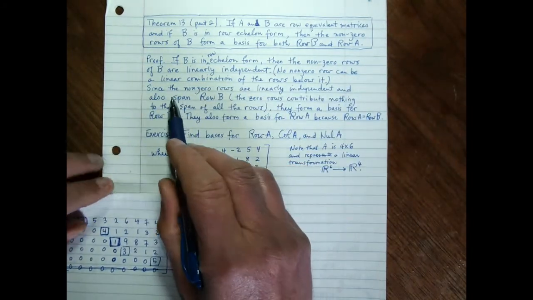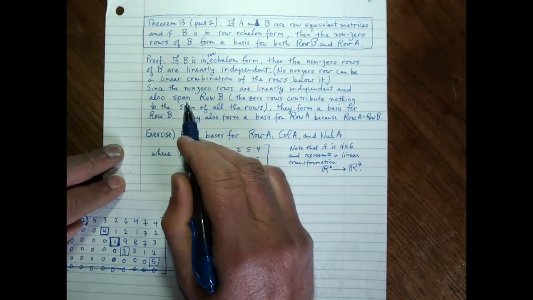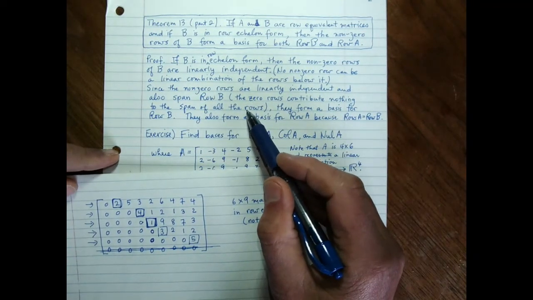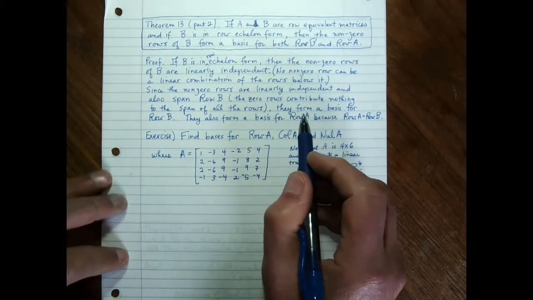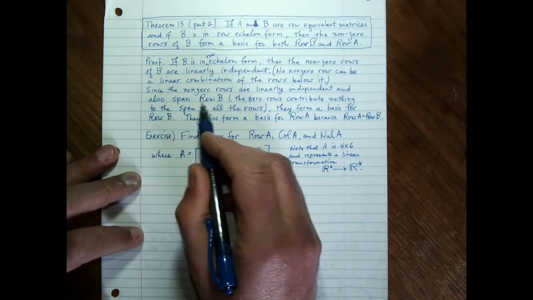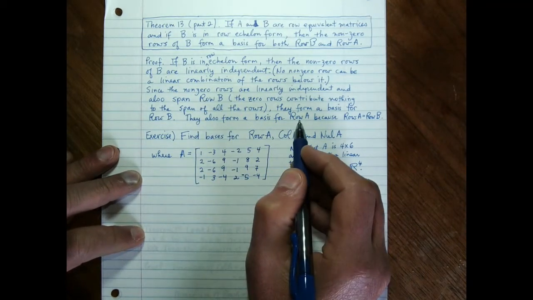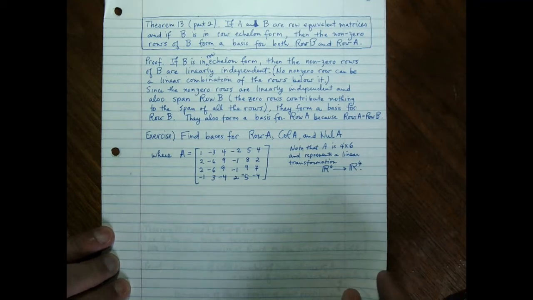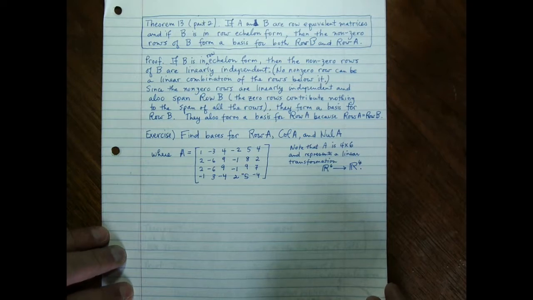Since the non-zero rows are linearly independent, and also since they span row B, the 0 rows contribute nothing to the span of all the rows. Now we're back to our general argument here. They form a basis for row B because they span the row space and they're linearly independent. They also form a basis for row A because row A equals row B. We know those row spaces are the same because the matrices are related through row operations. So that's actually the proof of Theorem 13, Part 2.